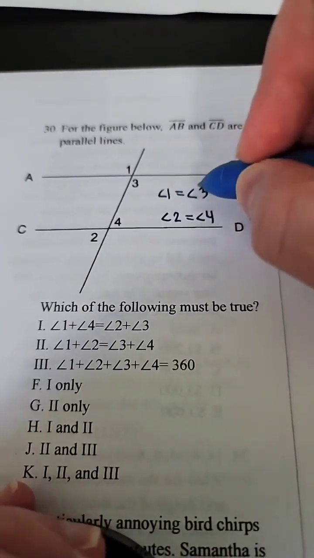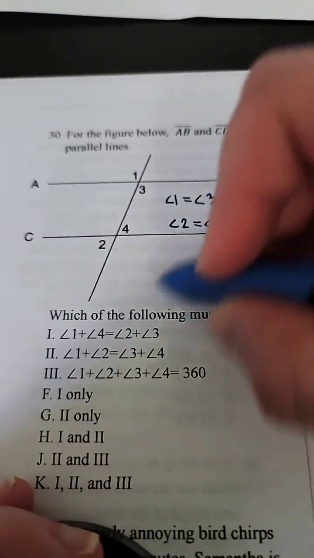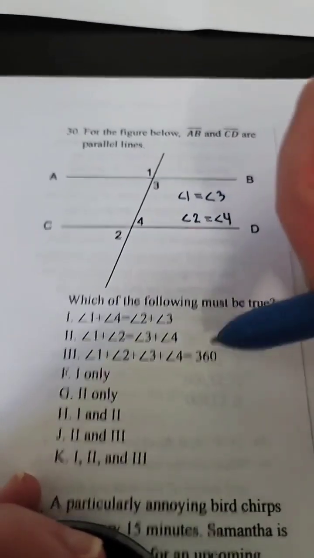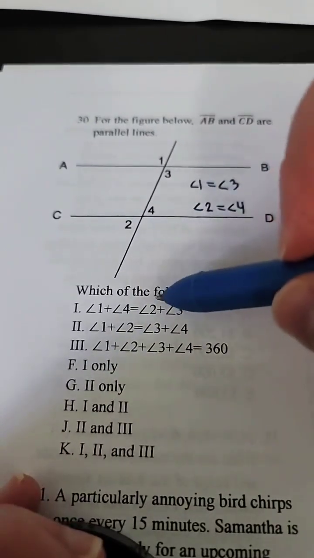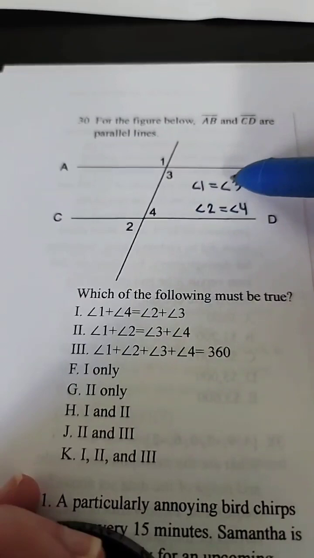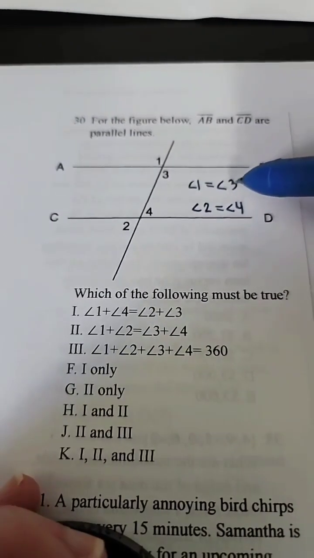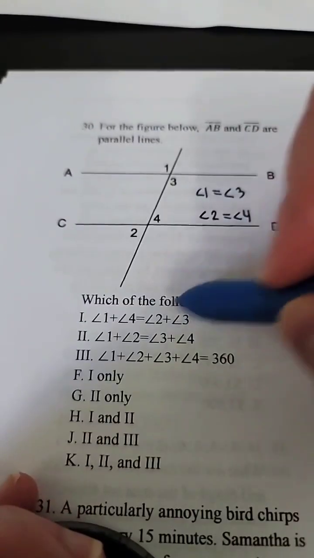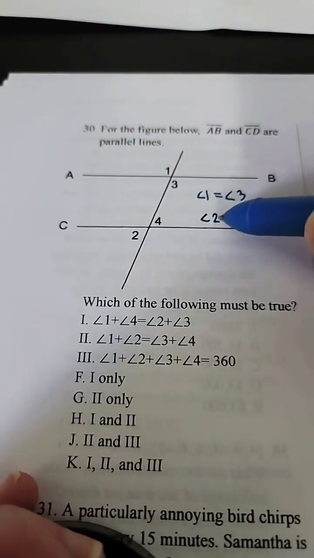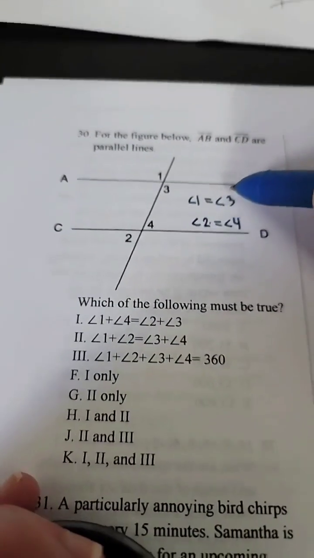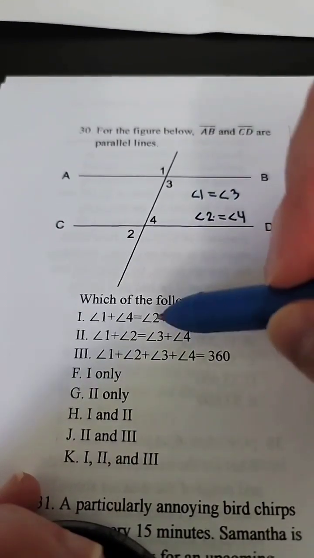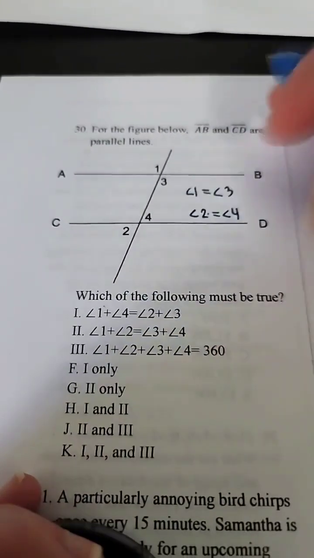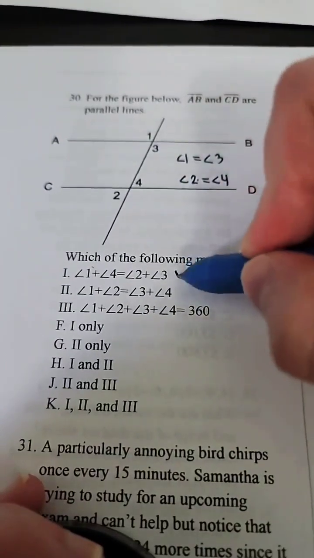So then we're going to say that everywhere I see angle 1, I can replace with angle 3, and the same thing with 2 and 4. So let's see if each of these are correct. 1 can be replaced with 3, and 2 is the same thing as 4. So you're adding the same things together on each side, essentially. So that would be true.